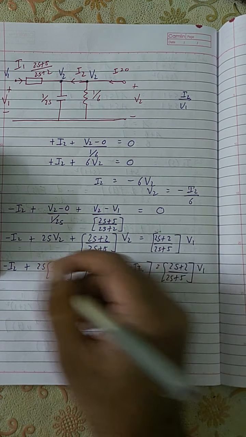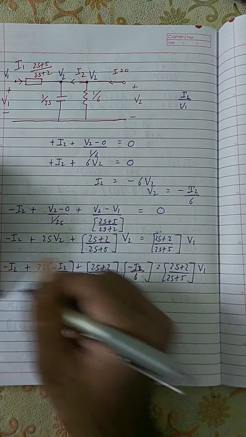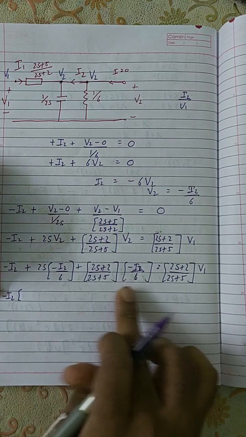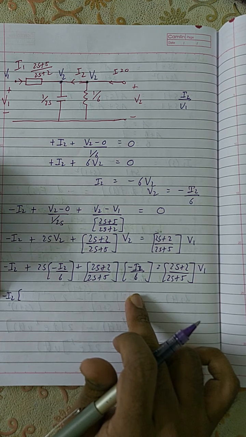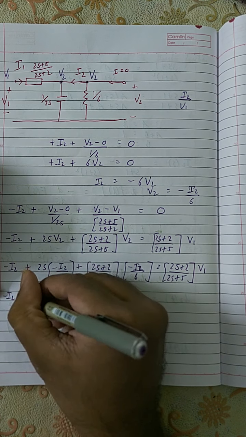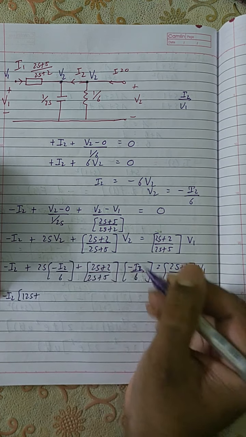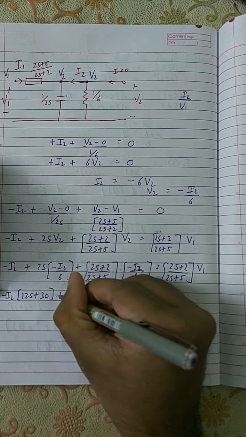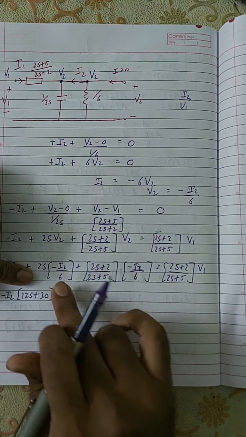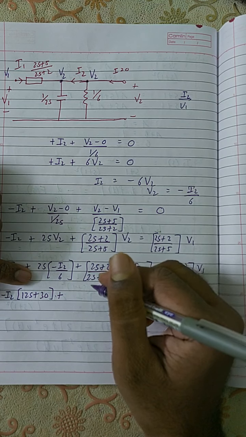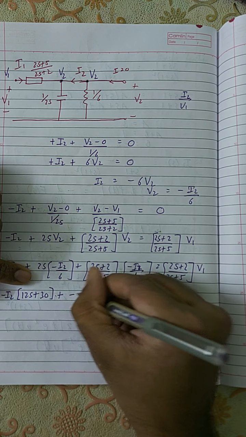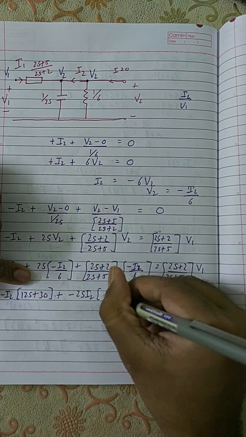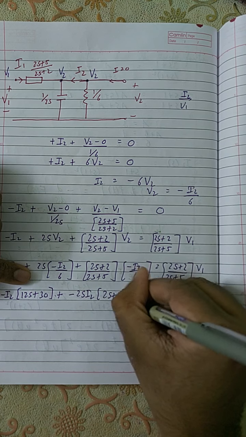Okay, so let's mark this. So you'll get over here as minus I2 into, this is the LCM, right? Taking the LCM, you'll get 12s plus 30, that's what you're going to divide over here. Plus, and over here already there is 6, which means you need minus 2s I2 into the remaining part, that is 2s plus 5.